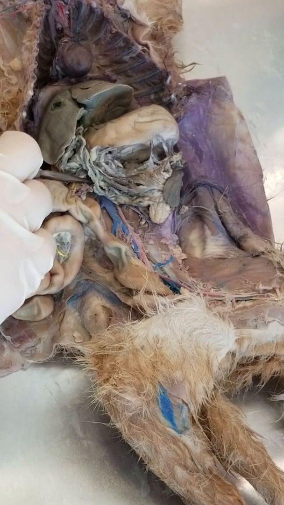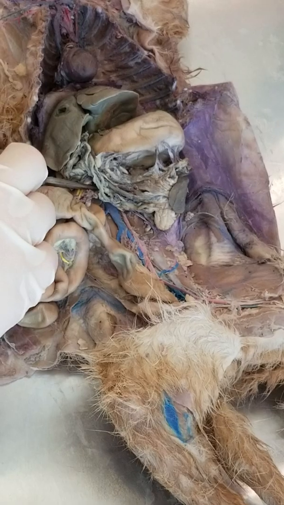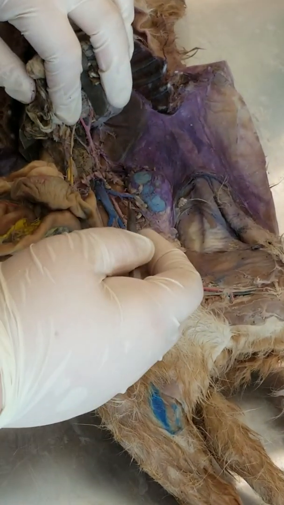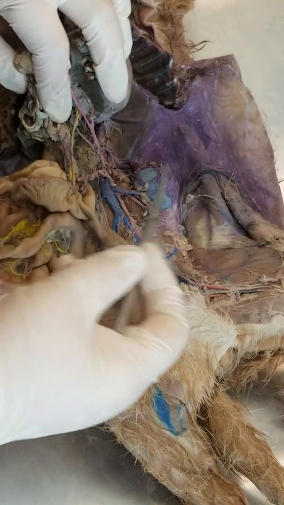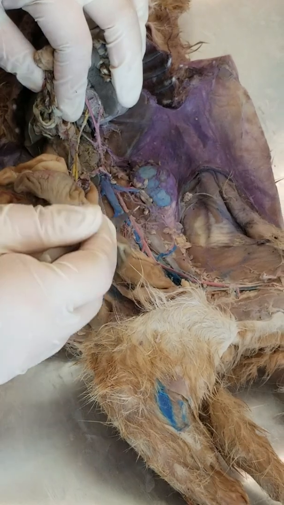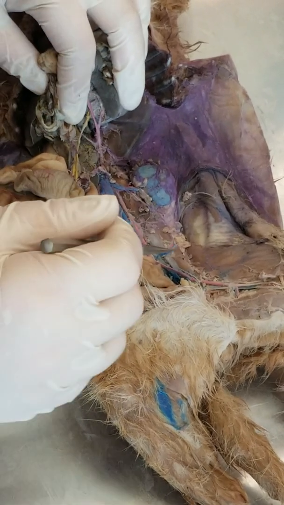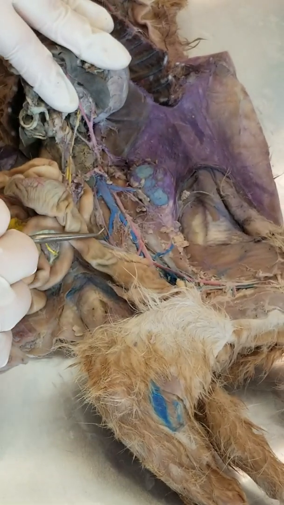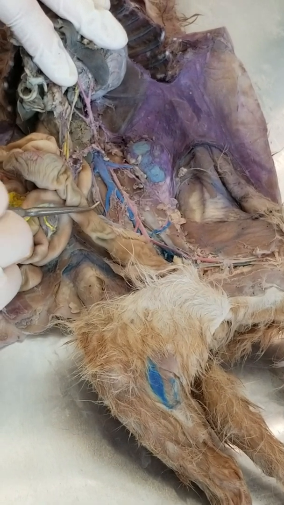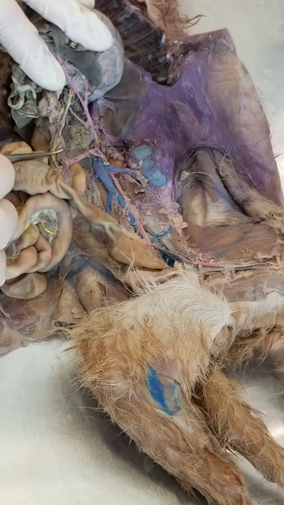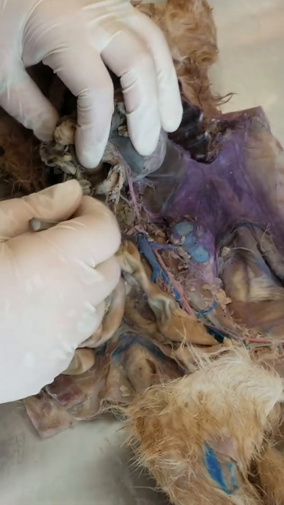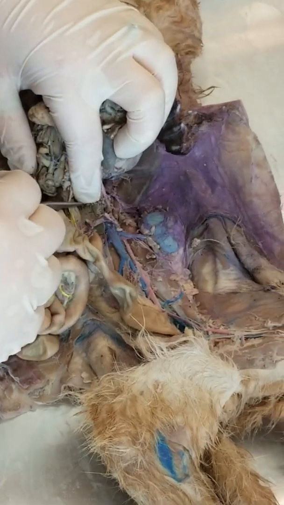Sorry, I need to look at the list. Okay, so right here is the renal and the gonadal. They branch off. Sorry, I'm missing something. Inferior mesenteric are in these areas.